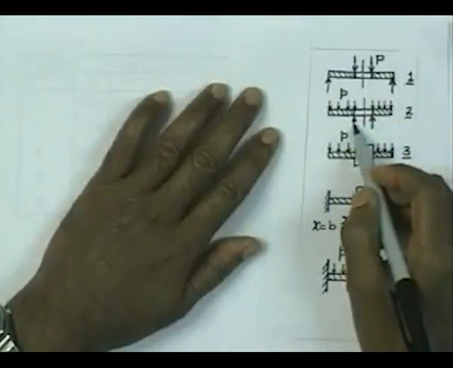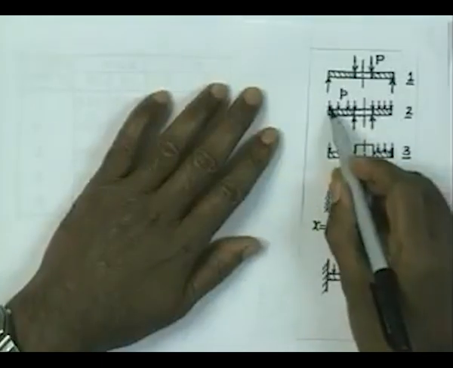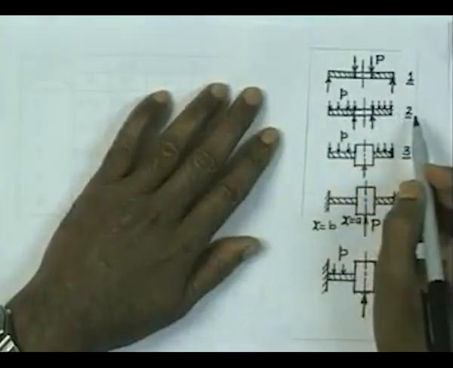You can have a situation like this, the support is along the circumference of the cutout and the pressure loading is acting. This is the second case.